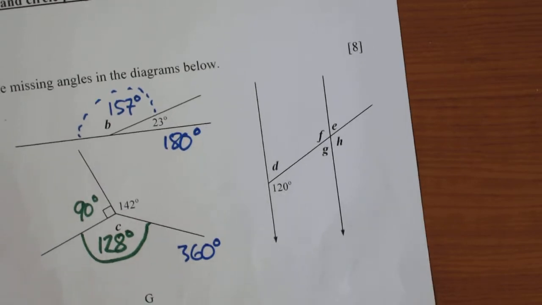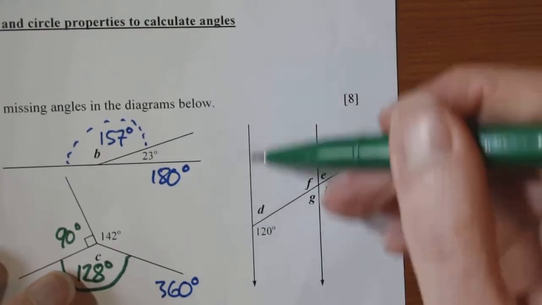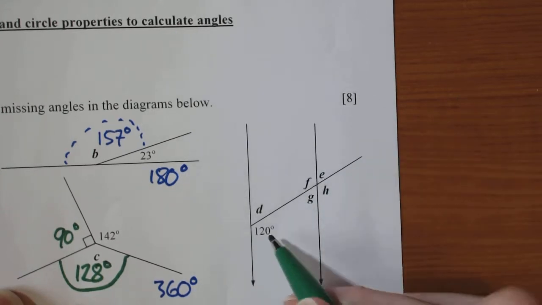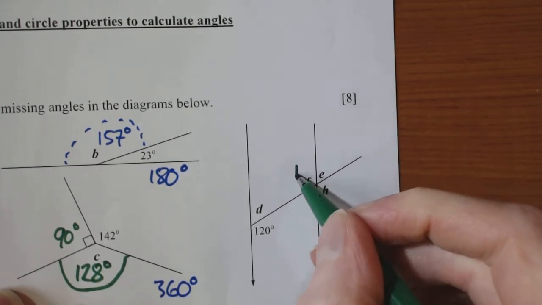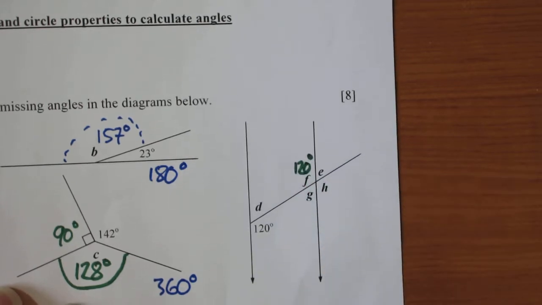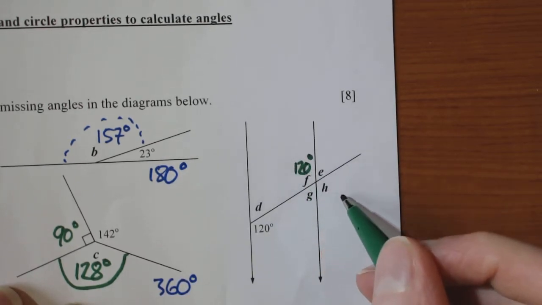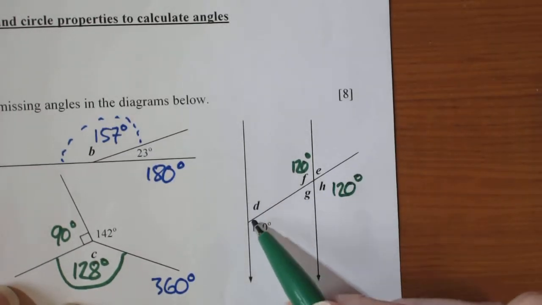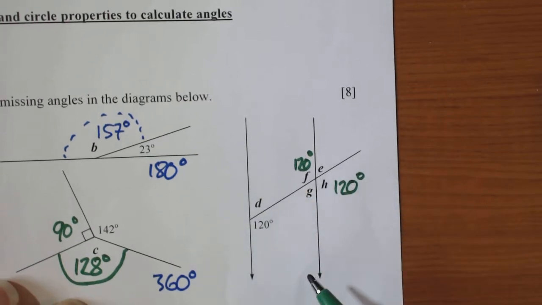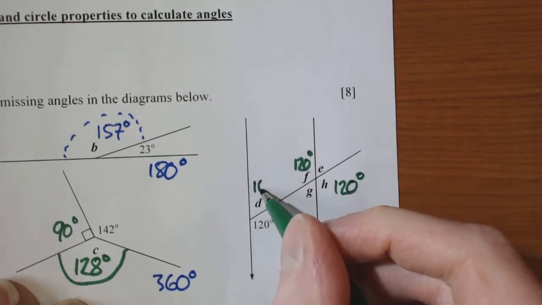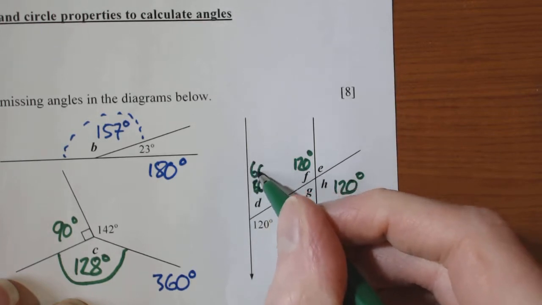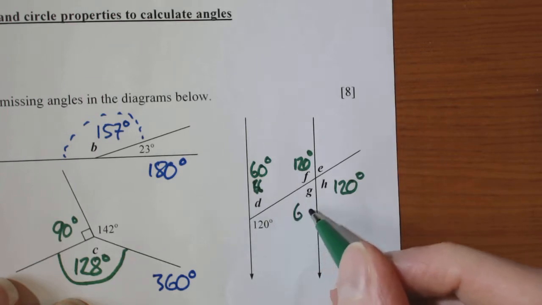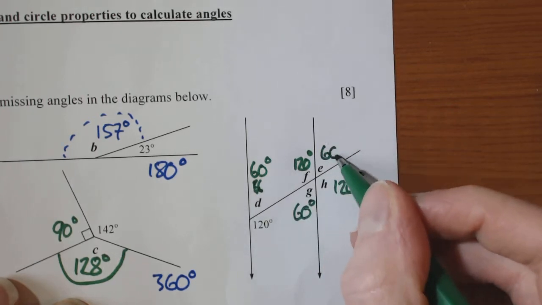Okay, so this looks more complicated than it is. So we've got a straight line and we've got the properties of parallel lines. So this is 120 degrees. So this one's going to be 120 degrees there. Okay, that's opposite, so that's going to be 120 degrees. And you've also got 120 plus D has to equal 180. So this one's going to be 60 degrees. That one's the same as that, so that will be 60 degrees, and this will be 60 degrees.